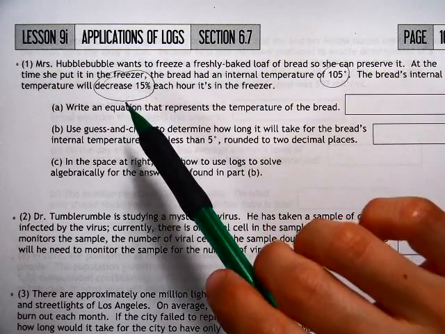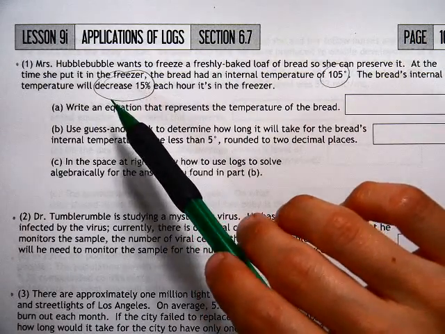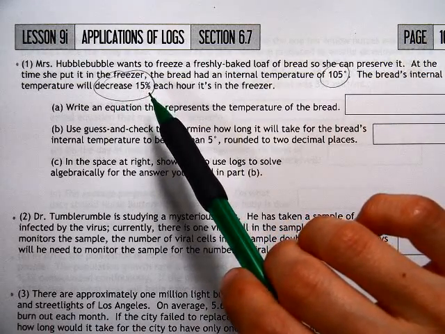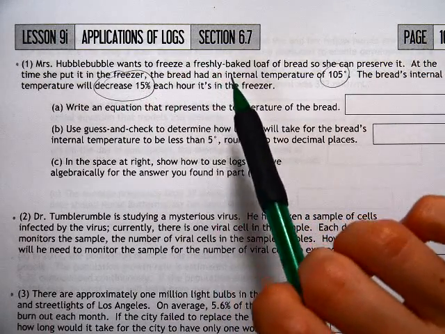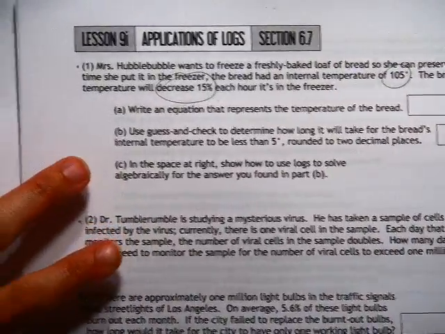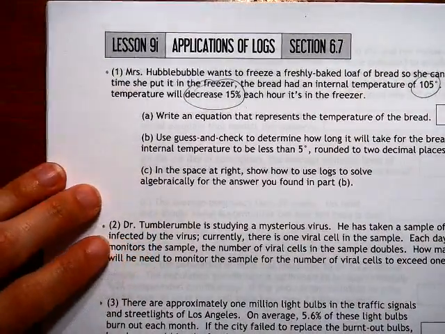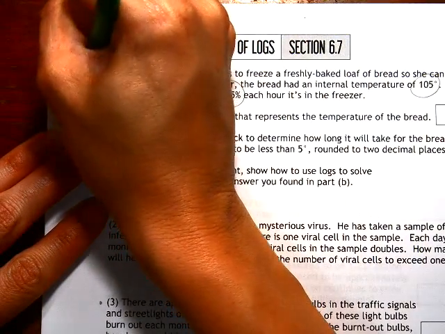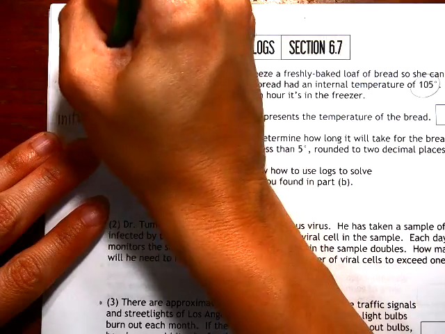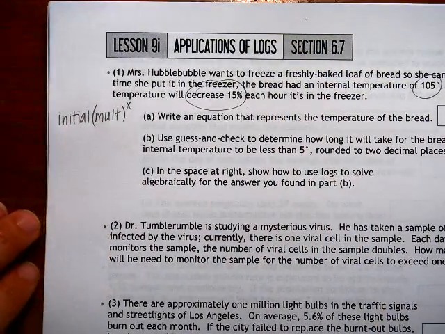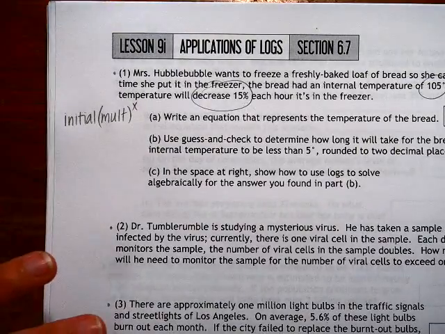The first thing that you'll want to remember is that anything that involves a percent multiplier is by nature a geometric or an exponential situation. That means its equation has to fit the geometric or exponential structure, namely that it will have an initial value times a multiplier to the power of the variable, x, n, t, whatever you're going to use.